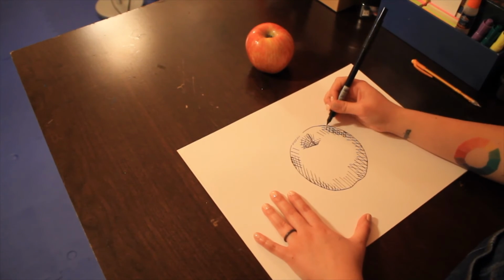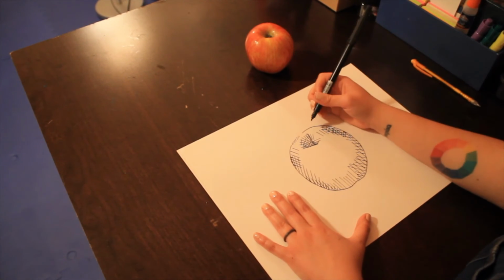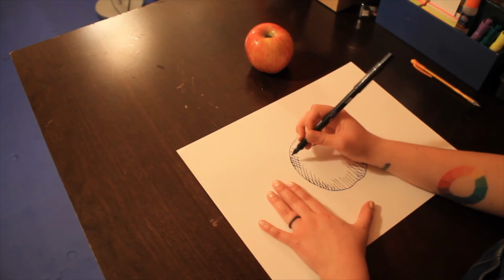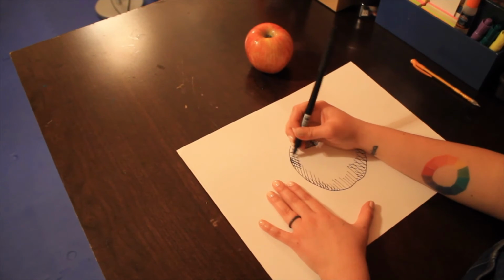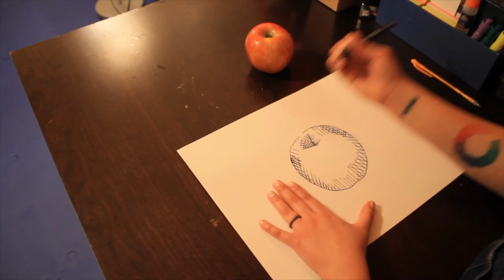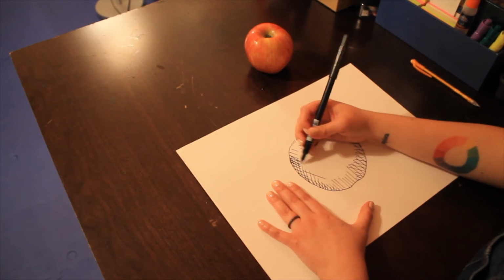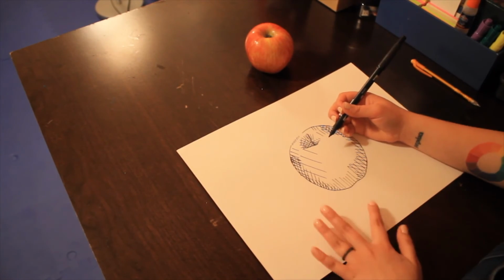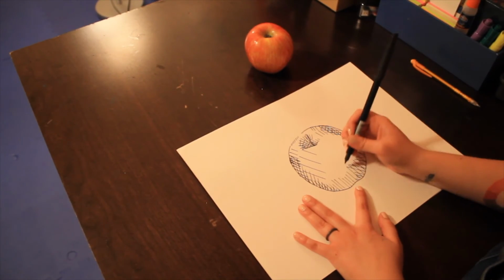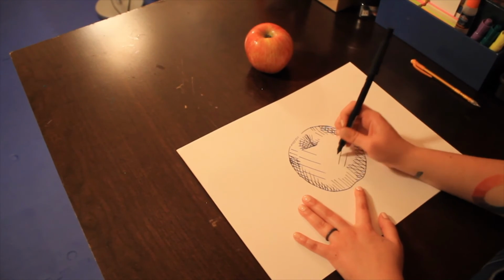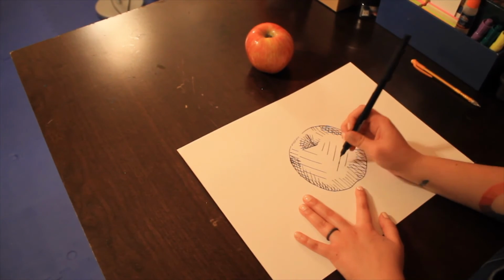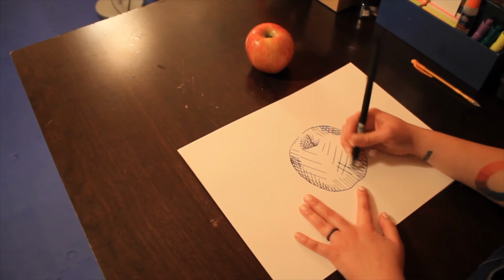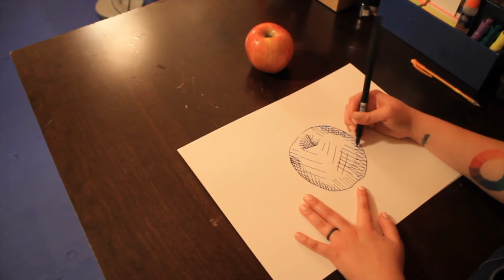And now that I'm adding those medium shadows, I want to make sure to keep darkening my darkest shadows so that we can differentiate between those areas. So right here, I'm going to draw my lines further apart because there's a lot more light hitting those areas. But right here, there's more of a shadow, so I'm going to do those ones slightly closer together. And I'm going to extend these lines a little bit. Right there. And I want to make this area a little bit darker, so I'm going to add some more lines.